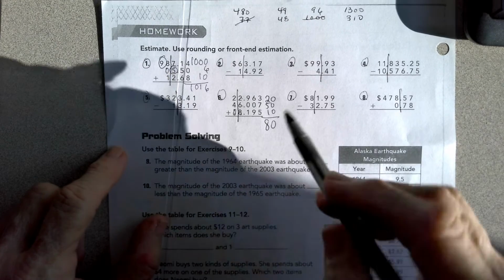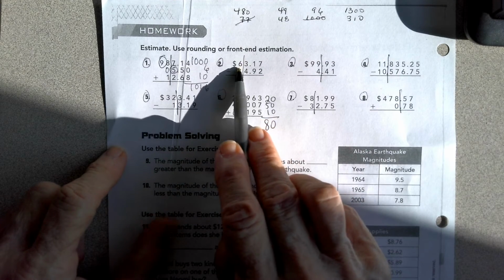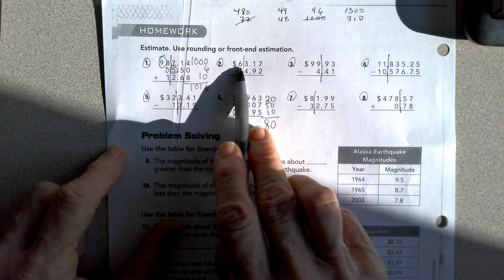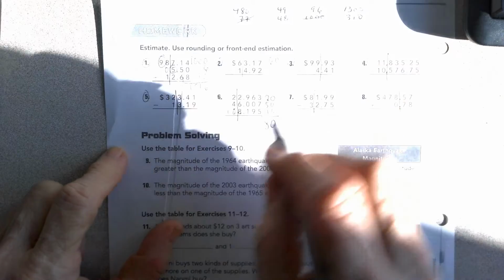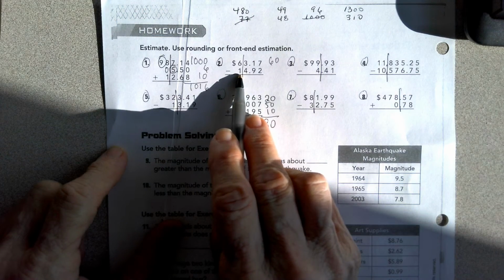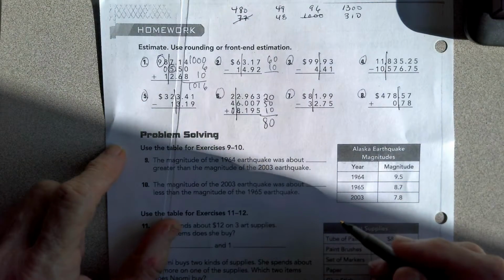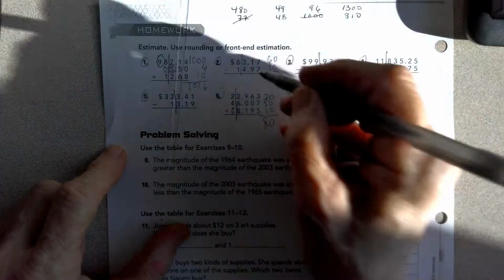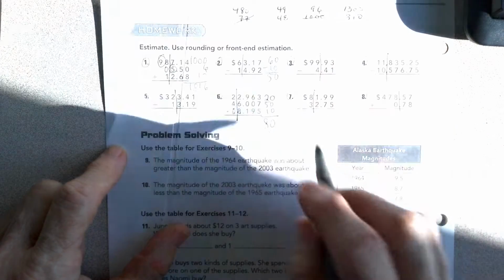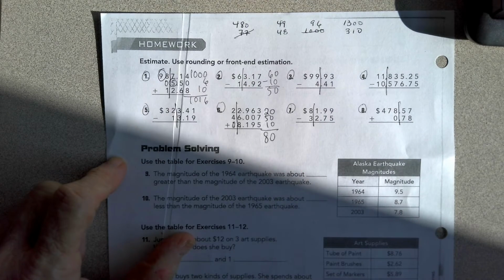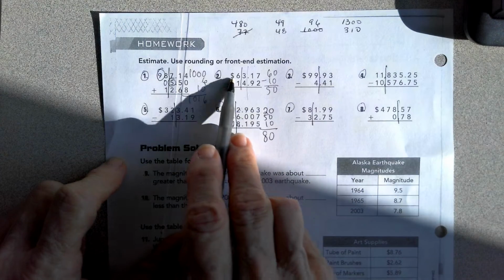All right, so let's go to the next one. This one definitely should round here. Is it 60 or 70? 60. Is this 10 or 20? 10. Very good. So it's about 50. The closest one is what? 49. So do you see they didn't really round it at all. They just took off these decimals and they just subtracted.